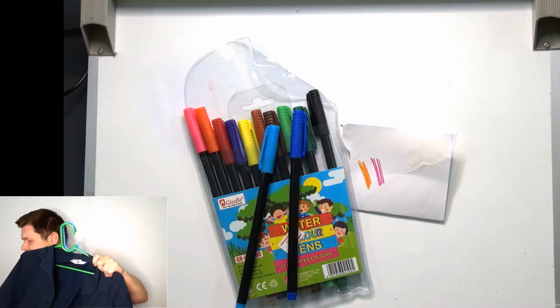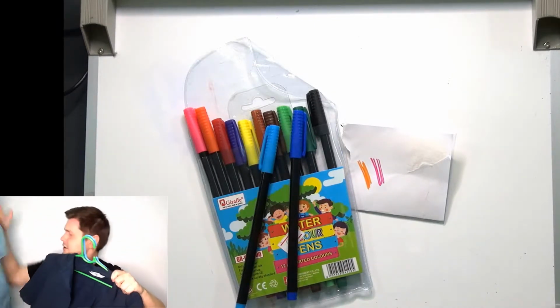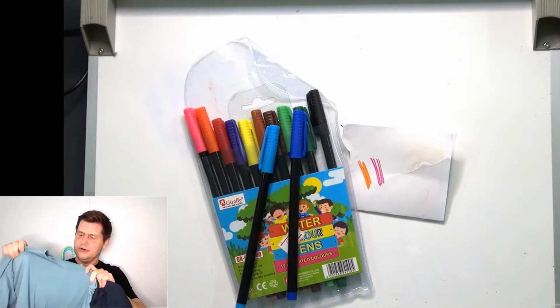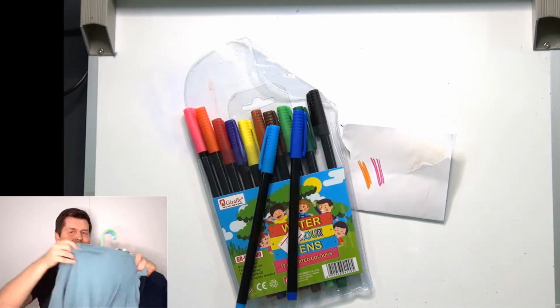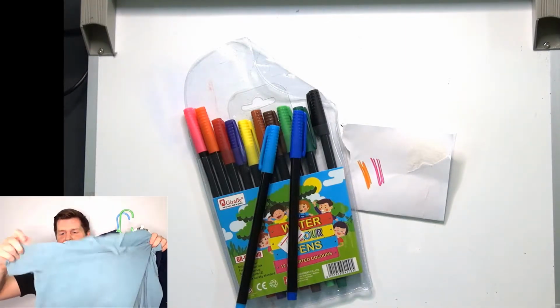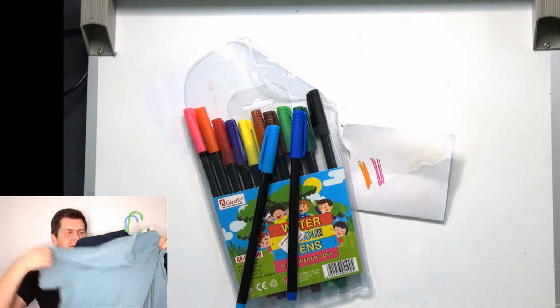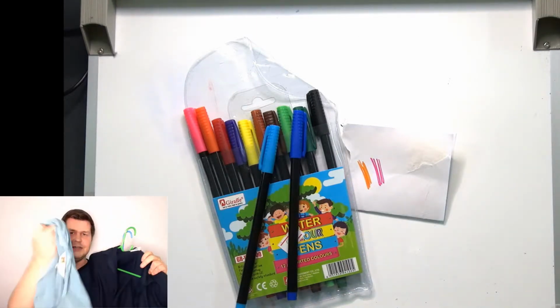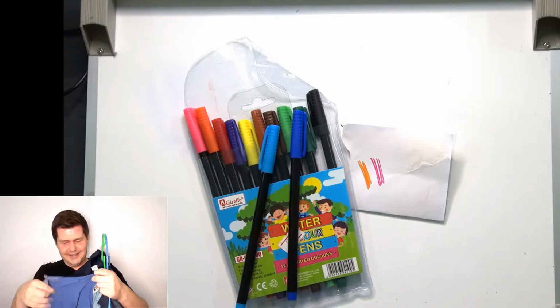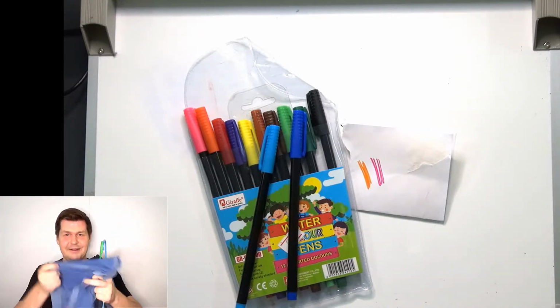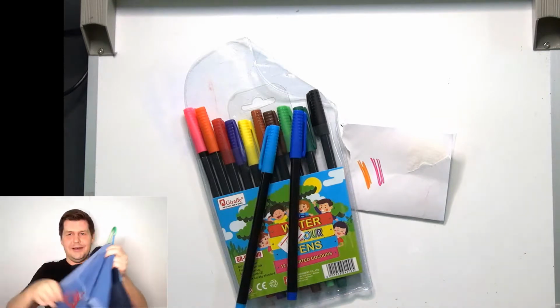And here's another t-shirt. This t-shirt is old, but it is light blue. So I got this because it is light blue. So that's an old light blue t-shirt. And I even have blue underwear. So here's a pair of blue underwear.